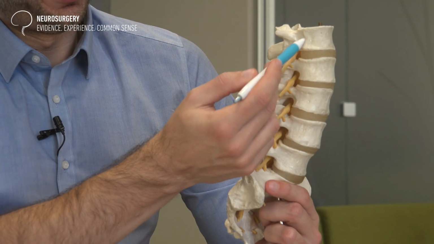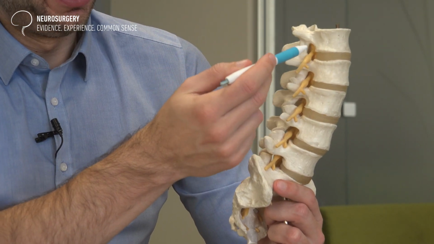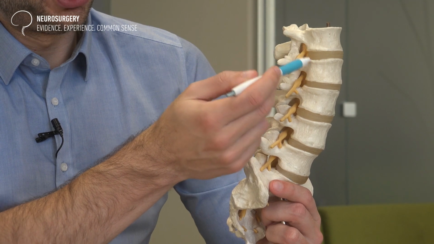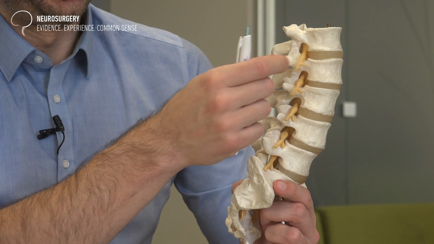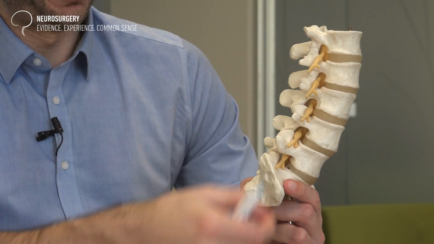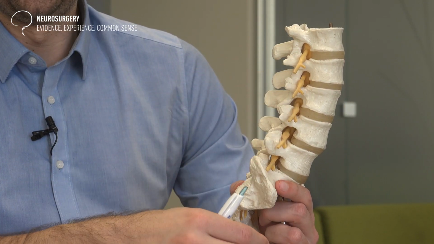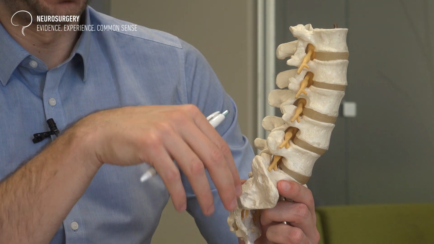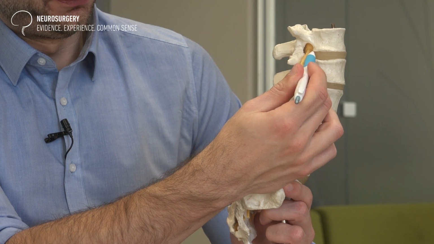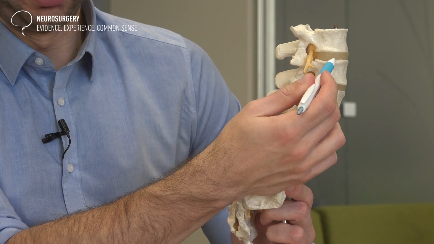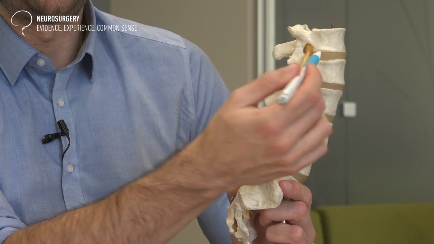The nerve roots are exiting the spine. In between each 2 vertebral bodies there is an opening where the lumbar nerve roots exit, and then they form nerves which go down to the leg. So as you can see, the nerve root exit site is quite close to the disc.